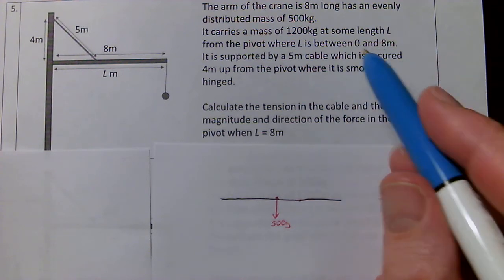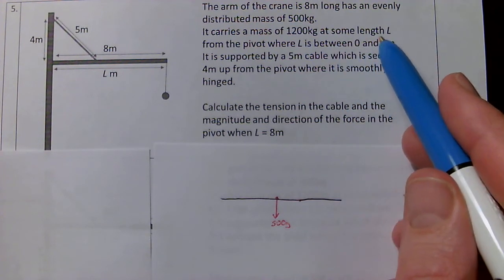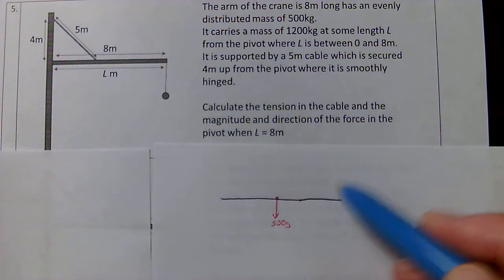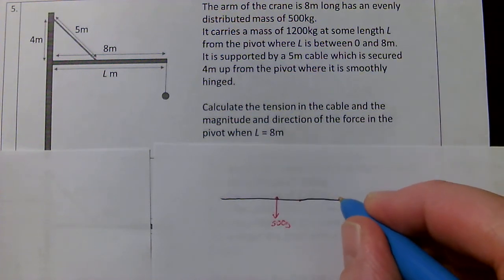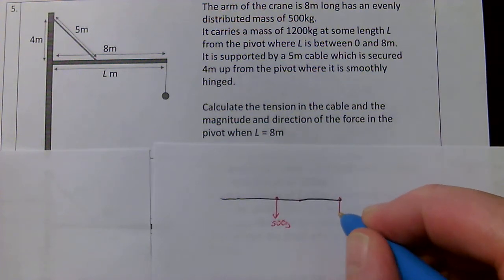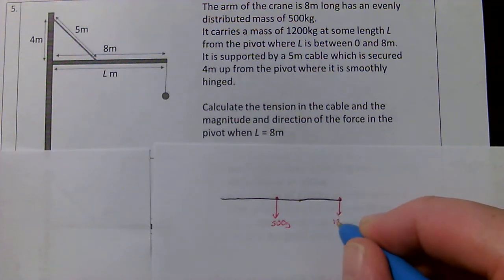It carries a mass of 1200 kilograms at some length L. We're told here that L is 8, it's right out at the end. So down here at the end, I've got my force of 1200 G.